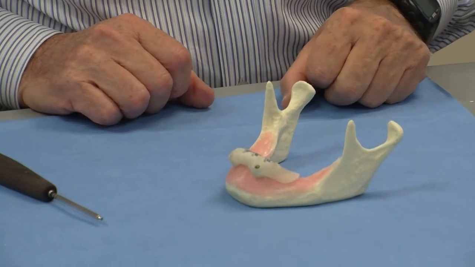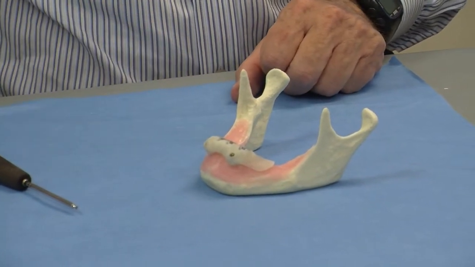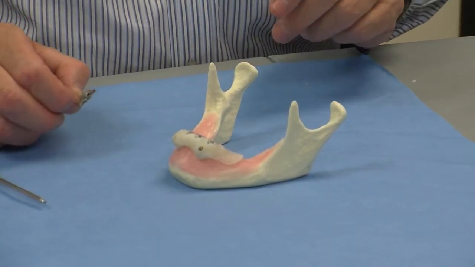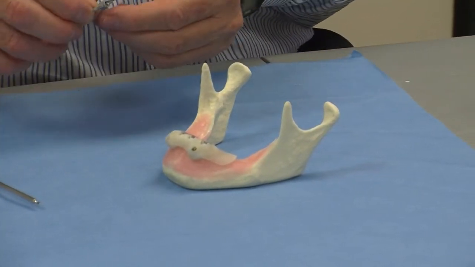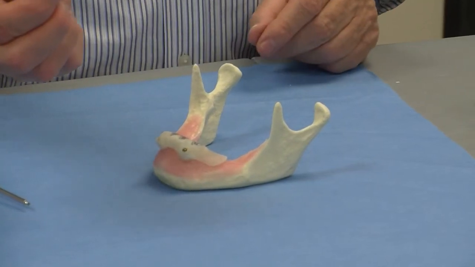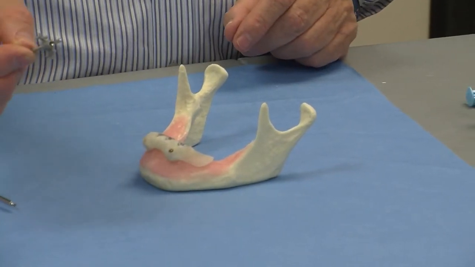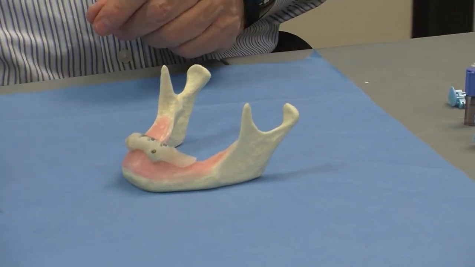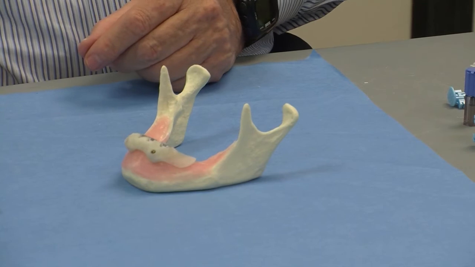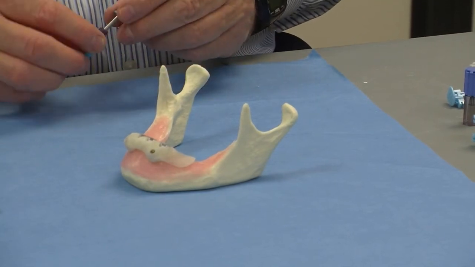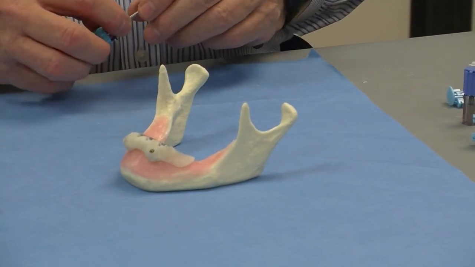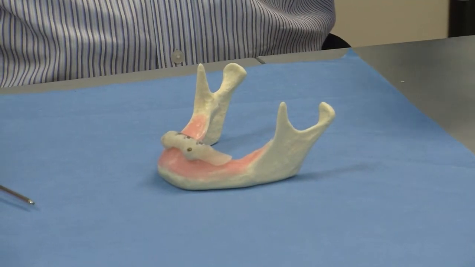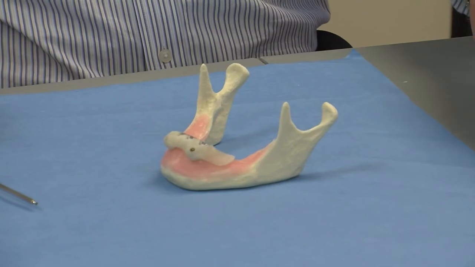Then we have to pick the right guide. We are going to place a 2.9 Zest mini implant. For that purpose, we will use the dark gray guide with a cortical perforation of 2.8. Prior to that, we are going to trim the gingiva to facilitate the insertion of the locator attachment post-surgery.